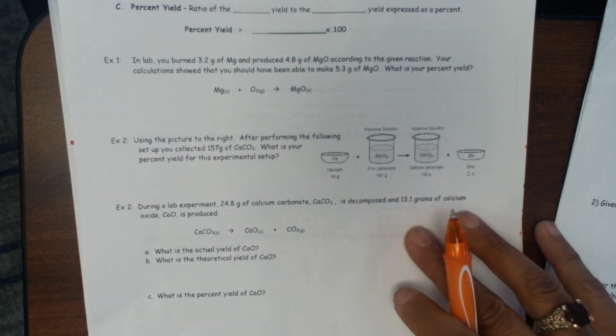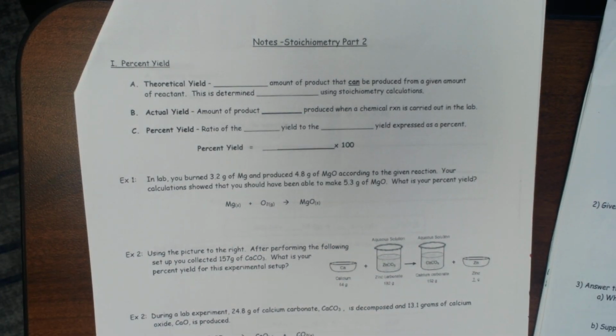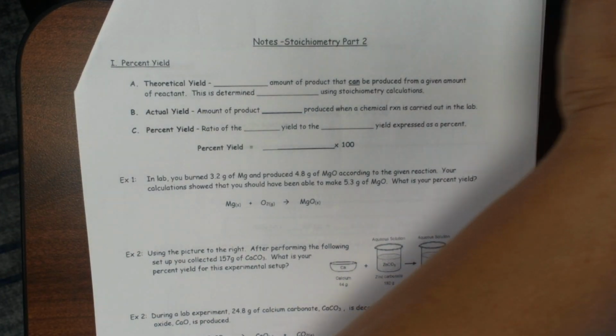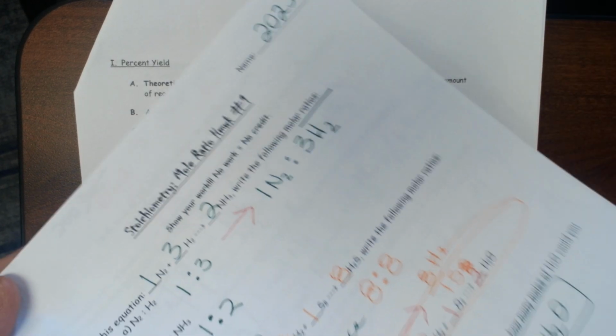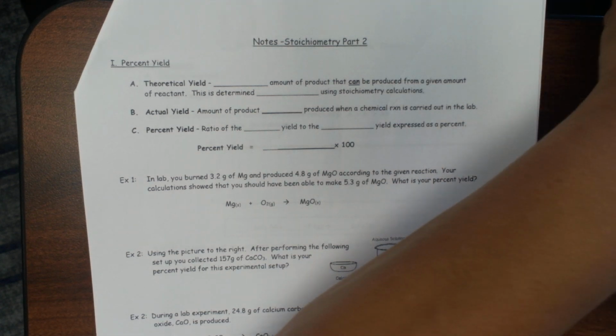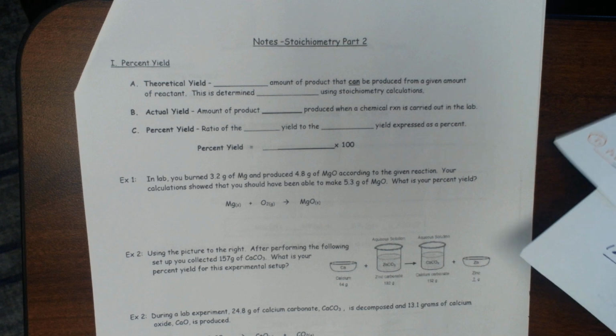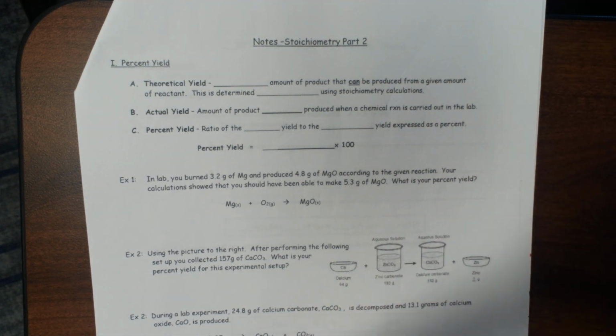Okay, let's keep going. Now we're going to be at percent yield. We'll cover percent yield in our notes, then we're going to take a look at some of our homework, and then I will extend our homework due dates now that we're all back together today. So looking at percent yield, meaning how much am I going to get? Am I going to end up with too much?